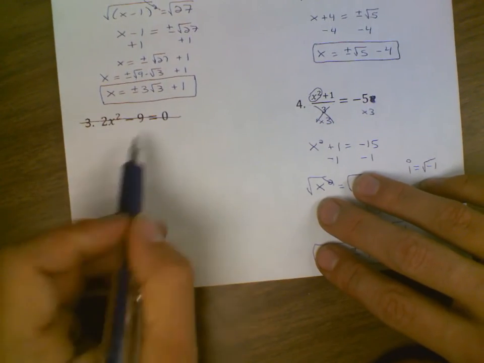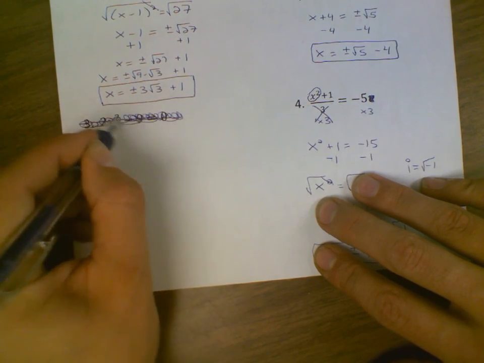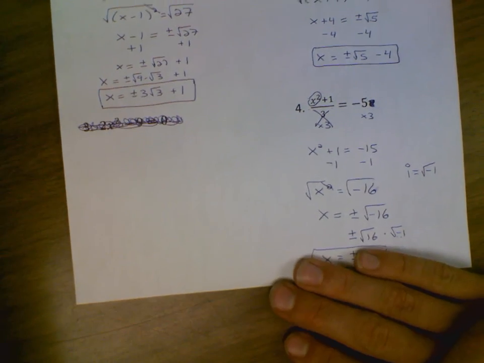We are going to, like I said, skip number 3 because that has rationalizing the denominator, and we're not going to worry about that for now.